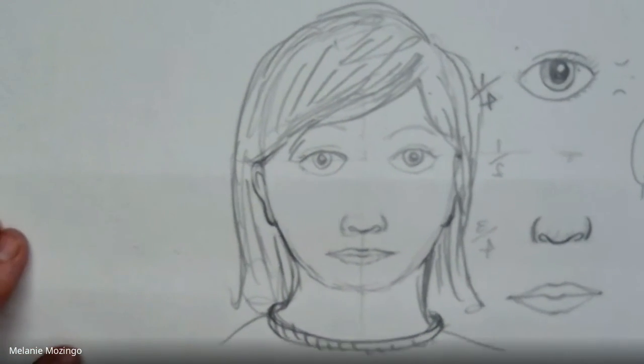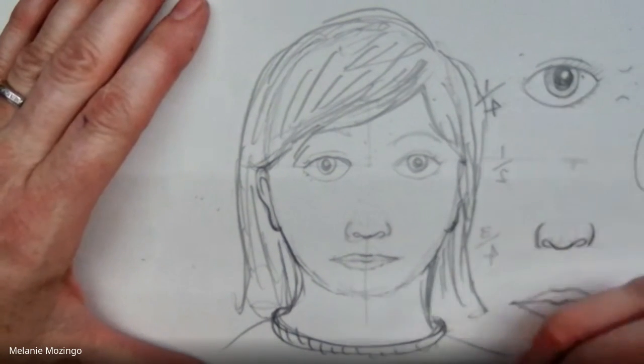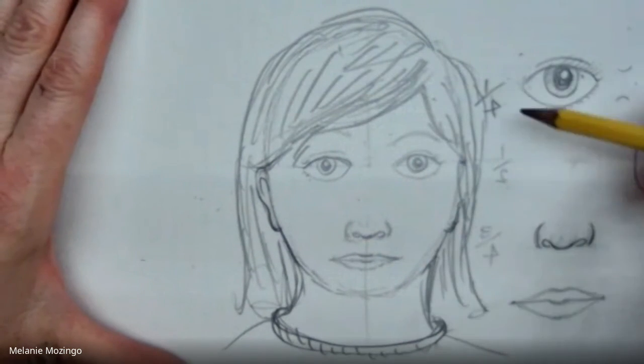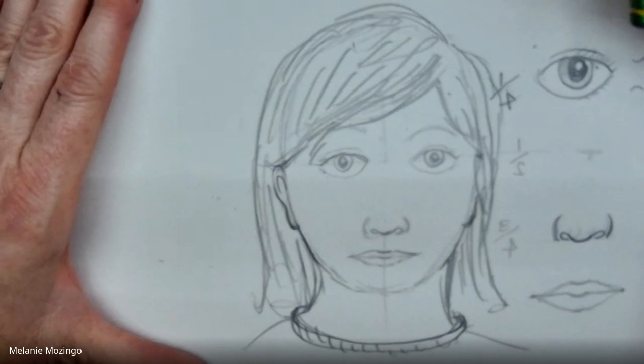Okay, so our goal for our self-portraits for this particular project is to make them look realistic, to show the different proportions as best we can. Looking forward to seeing what you make.